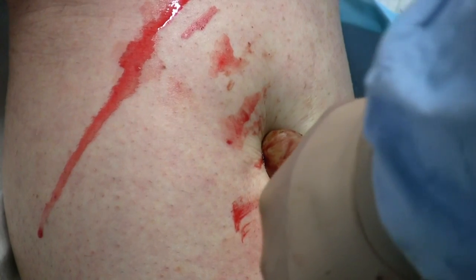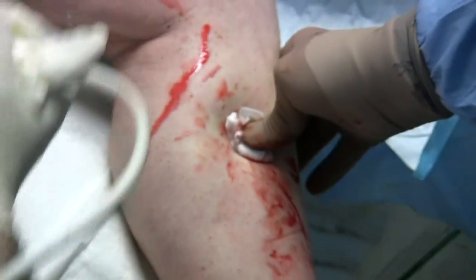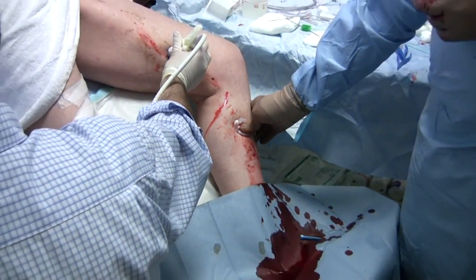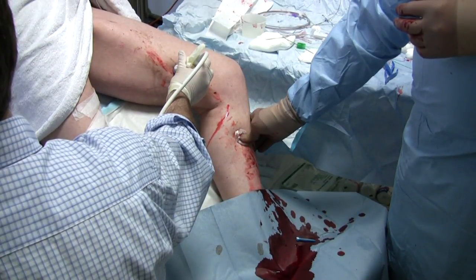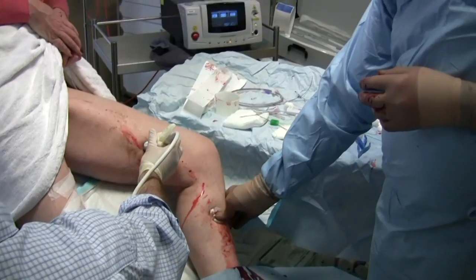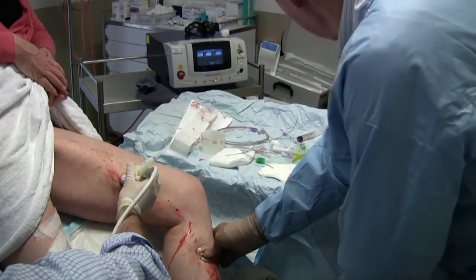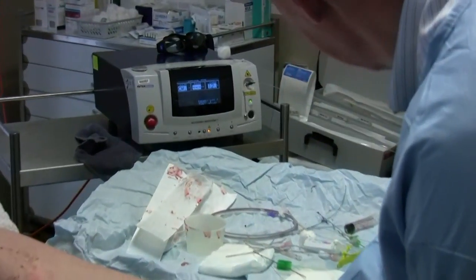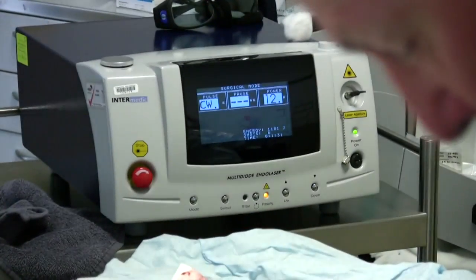Once again, on completion of this procedure, the entry port is sealed with the appropriate dressing. The vein is confirmed to be satisfactorily obliterated under ultrasound. In the background, the laser device can now be deactivated for safety, as the laser ablation component of the procedure has been completed.